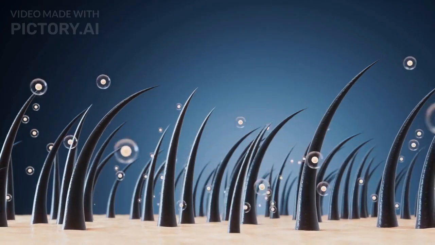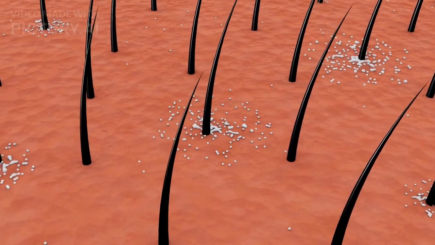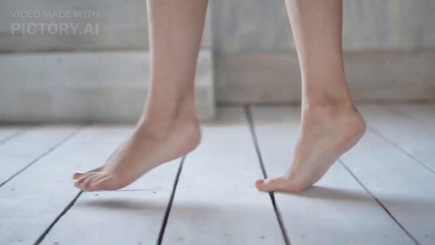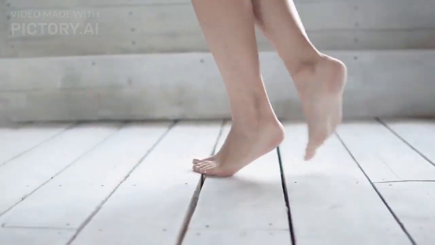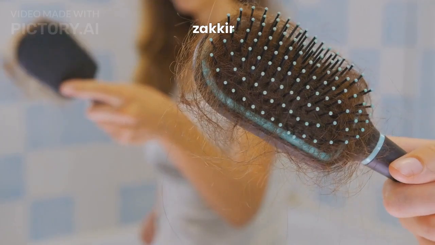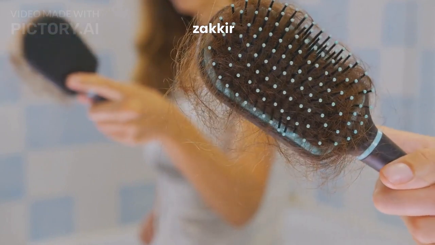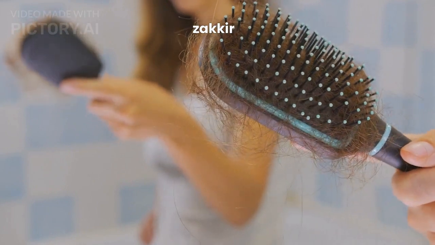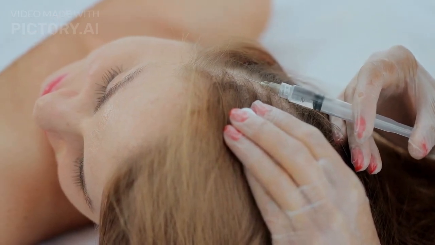Hair follicle. A hair follicle is a small cavity in the skin that produces and contains a hair shaft. Hair follicles are found all over the body, except for the soles of the feet, palms of the hands, and lips. Each hair follicle is composed of different structures, including the hair bulb, hair shaft, sebaceous gland, and erector pili muscle. The hair bulb is the base of the hair follicle, where hair growth occurs.